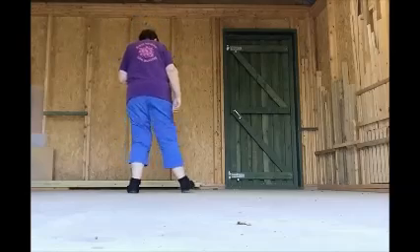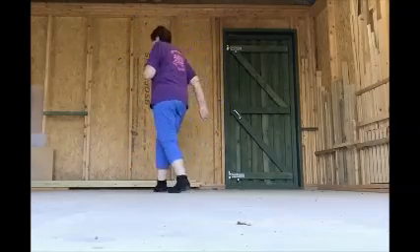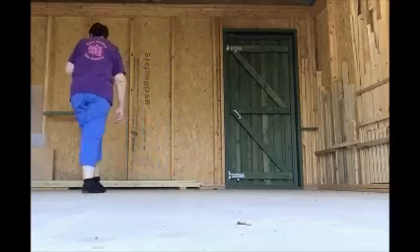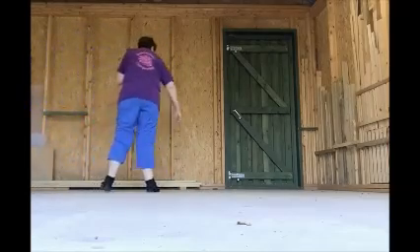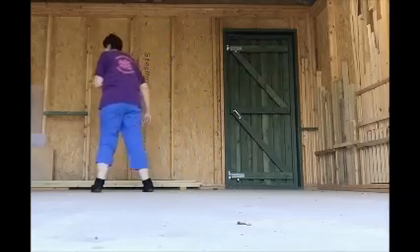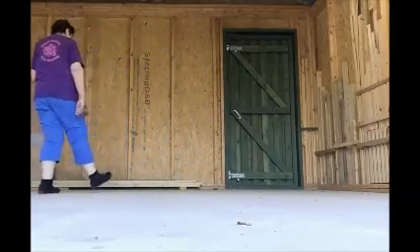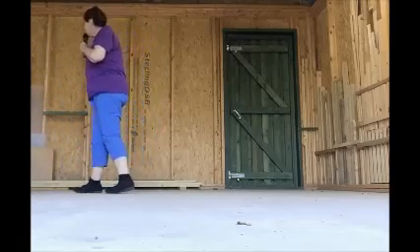So off we go then with that. Side, behind, side, heel together, cross, side, behind, side, heel together, cross, side, behind, side, heel together, cross. Okay, that one is a little bit more complicated, but with practice you'll get it.